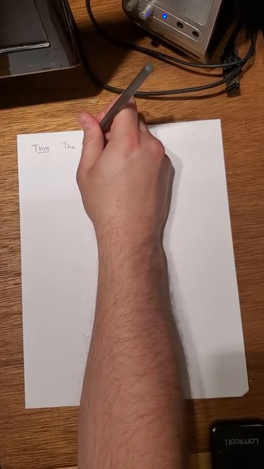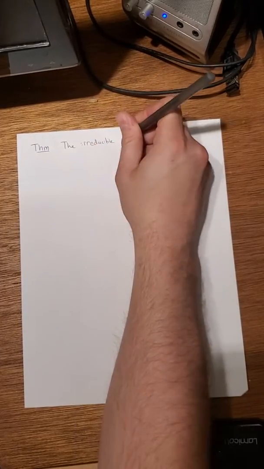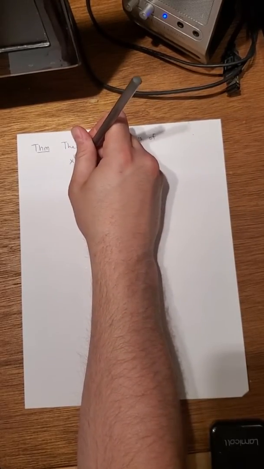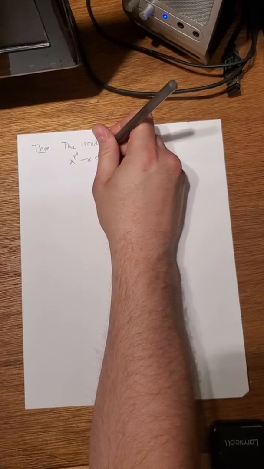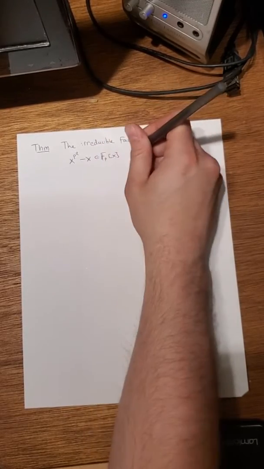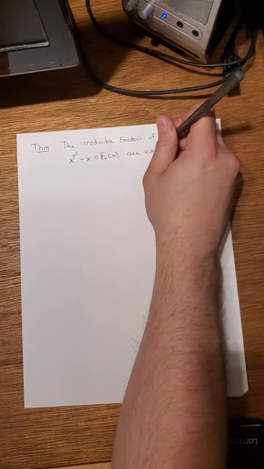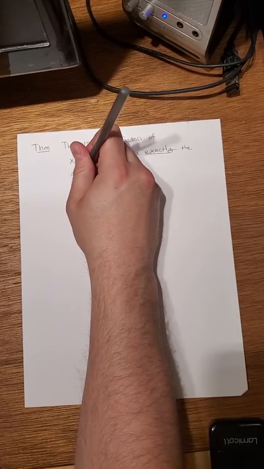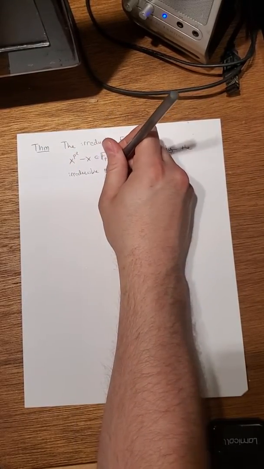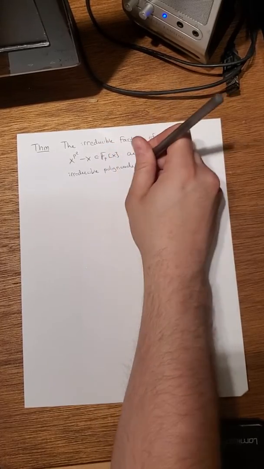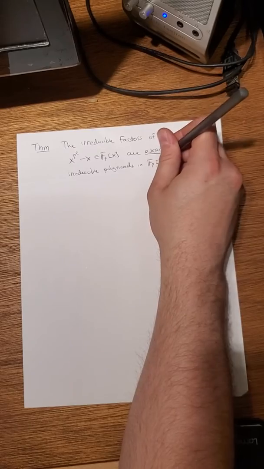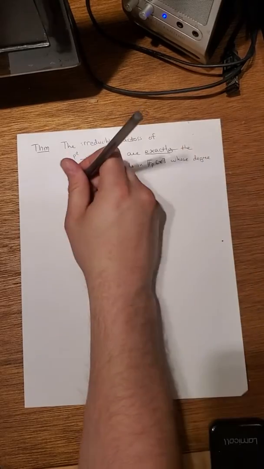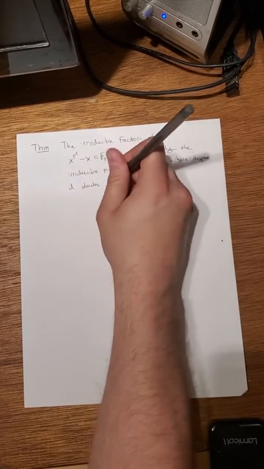The irreducible factors of x to the p to the e minus x, which just lives in Fp[x], are exactly the irreducible polynomials in Fp[x] whose degree d divides e.